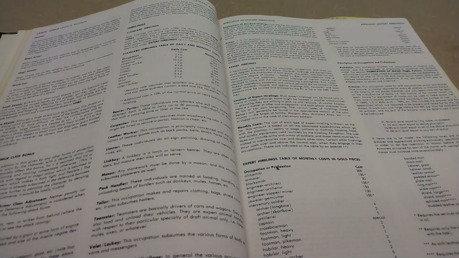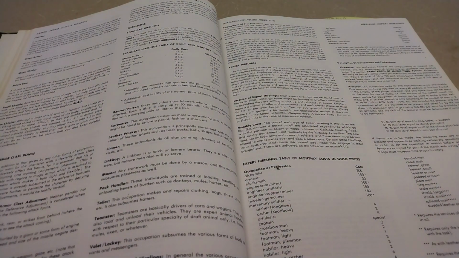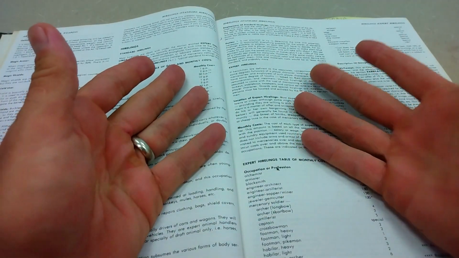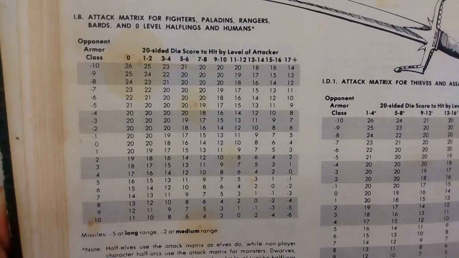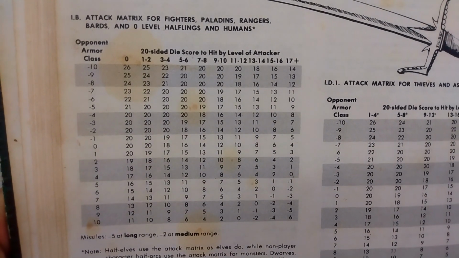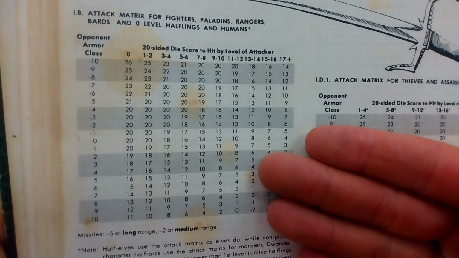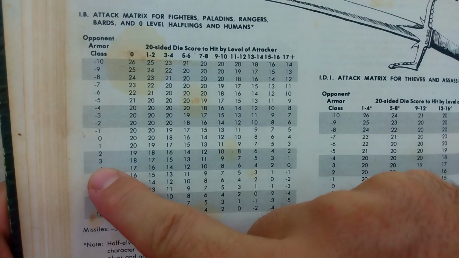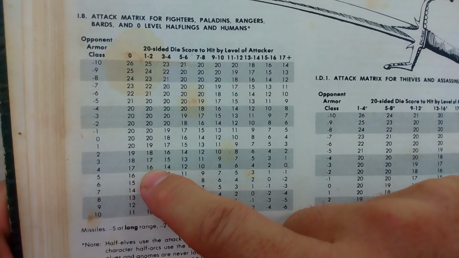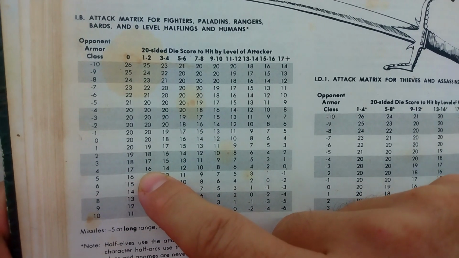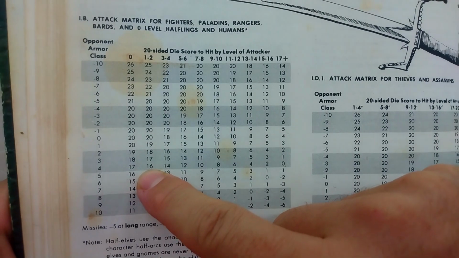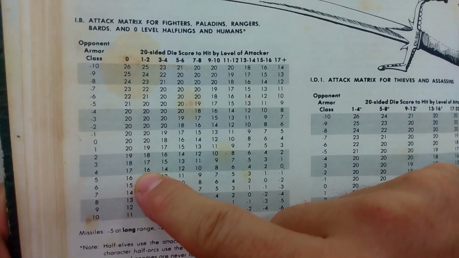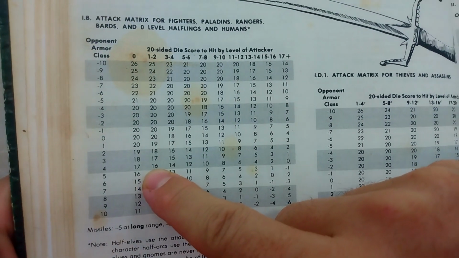This game has all kinds of room within the rules for allowing a neutral referee or dungeon master to come to these sorts of decisions about how to treat combat. With that out of the way, we can turn our attention to the attack matrices. Here's where you have your opponent's armor class versus the die roll needed to hit. You've applied your weapon versus AC adjustment, if you are using that, and if it is appropriate given the target.